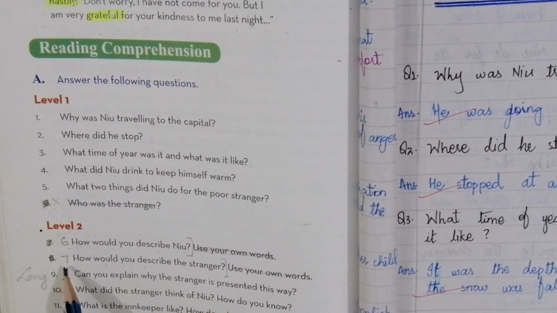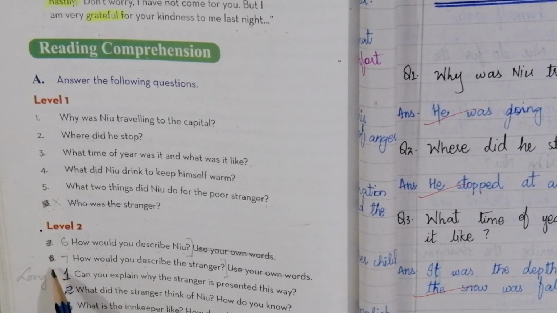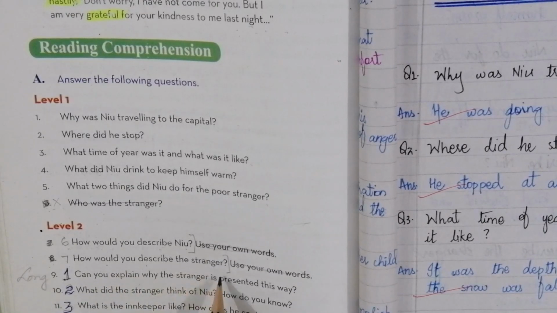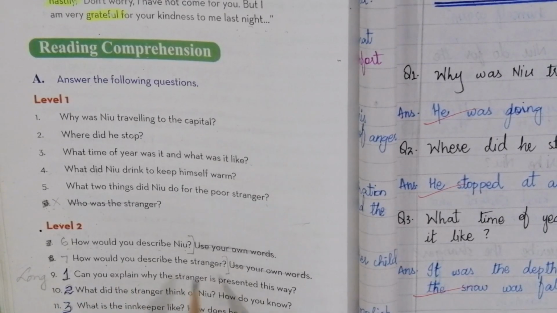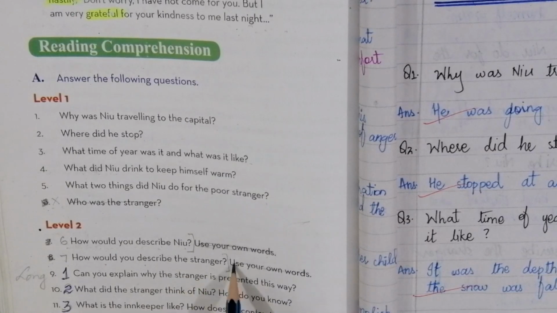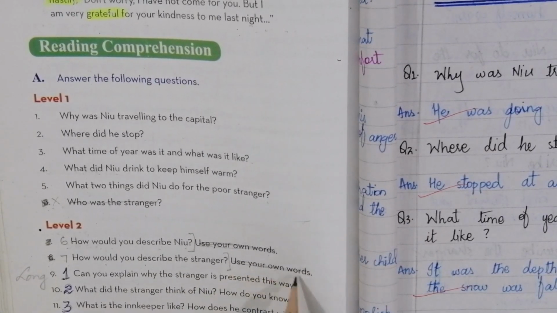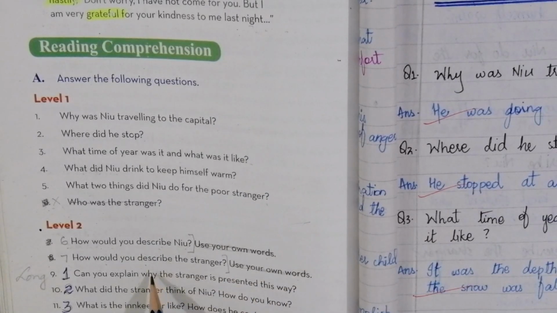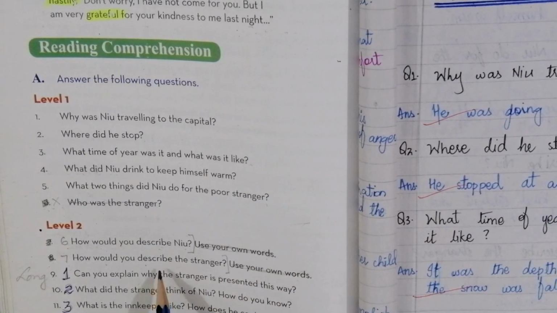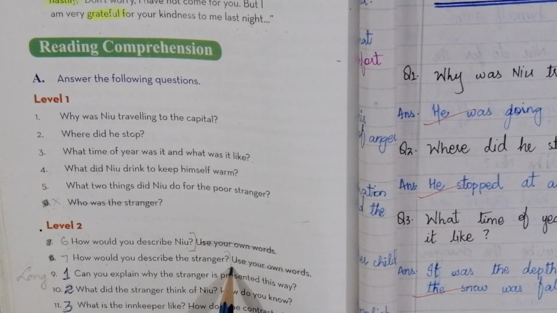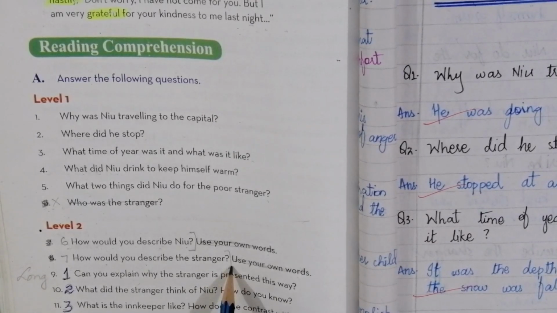And now coming to the last question for the short category, question number 8 is becoming 7. How would you describe the stranger? This also is not going to have these words. Use your own words, because your teacher is going to give you the answer. So your question is going to be only till here. How would you describe the stranger? So now let's start our work in the copy.